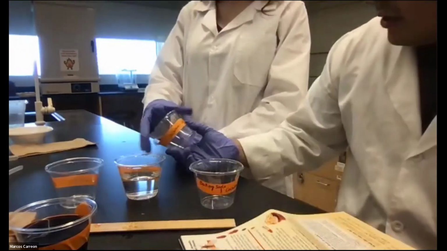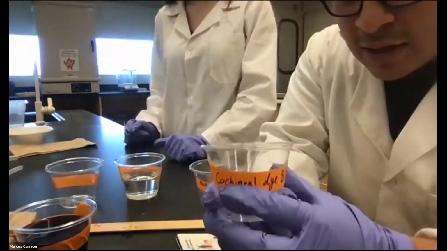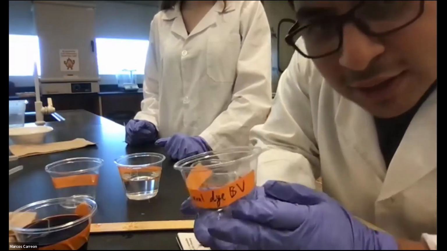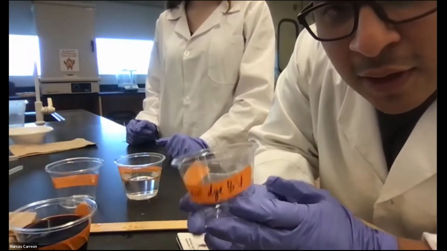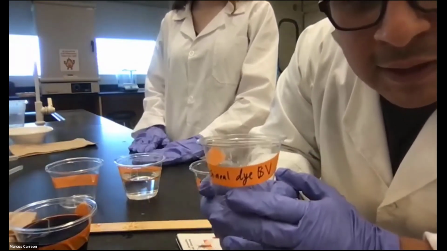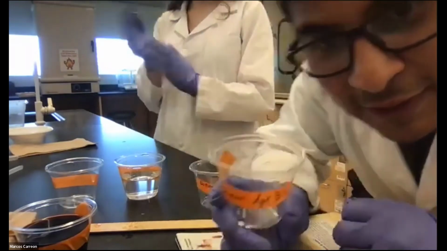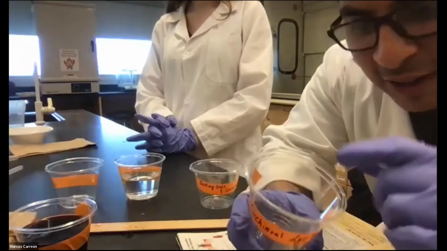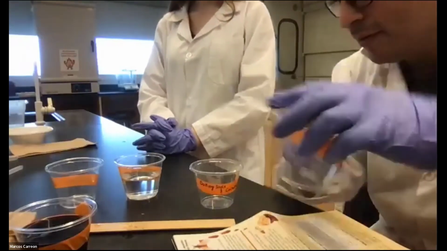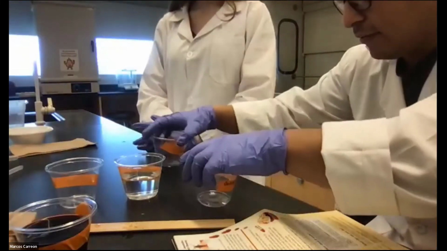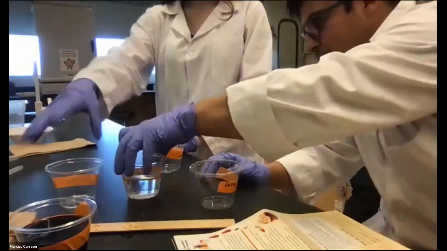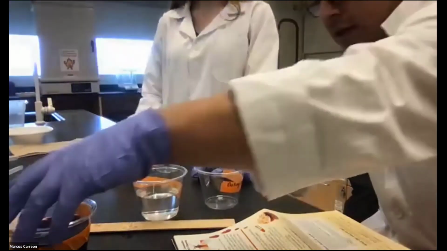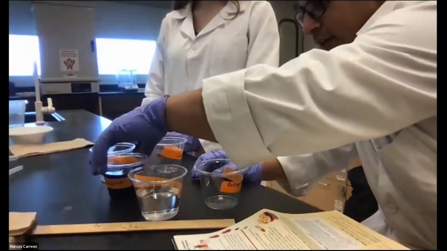Then we have this other one where we're going to add the cochineal dye, and then we're going to add the vinegar to it. Again, this is going to change colors. What color do you think you'll see? Blue, yellow, orange. I'll let you guess on that one. So we have these two cups, the baking soda one and the vinegar one, and then we have our cochineal dye.